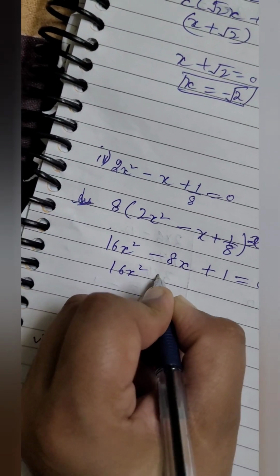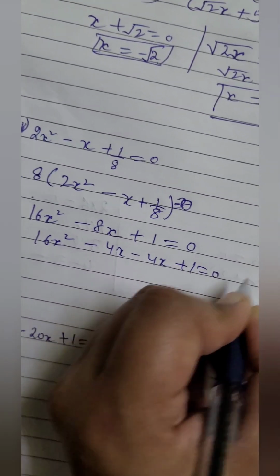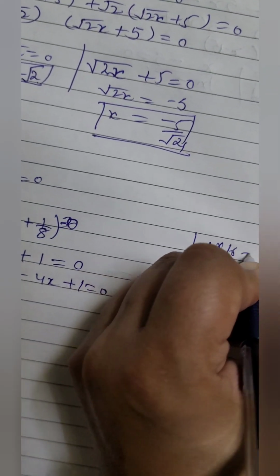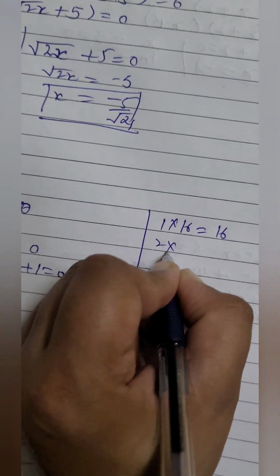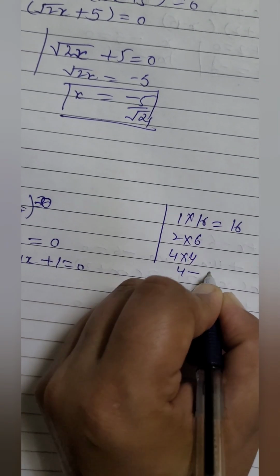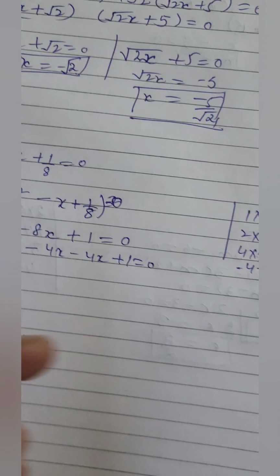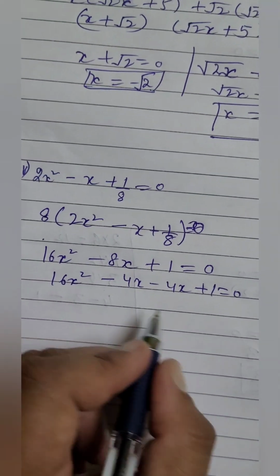Now factorize: 1 into 16 equals to 16, 2 into 8, and then 4 into 4. So minus 4 minus 4 equals to minus 8. So we need this, and we have to factorize like this.